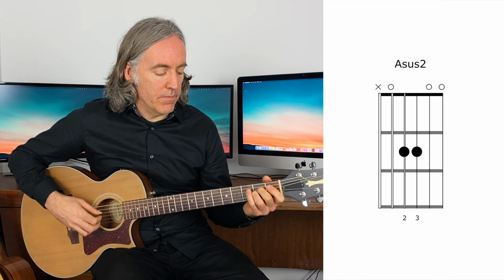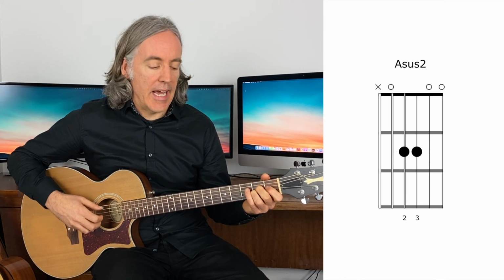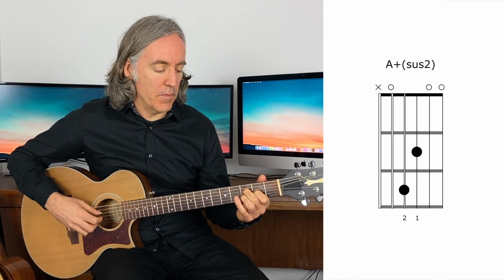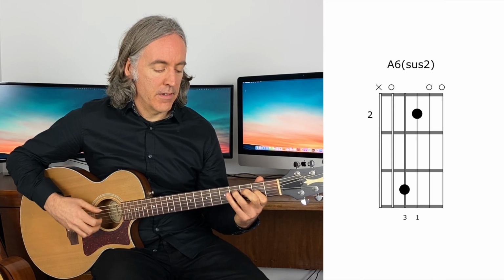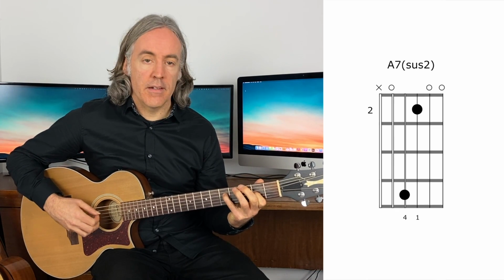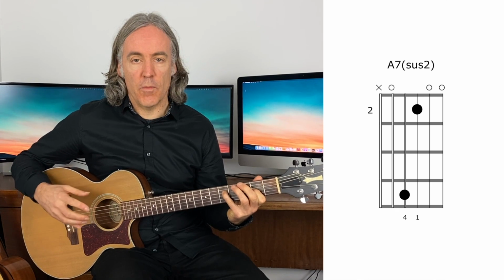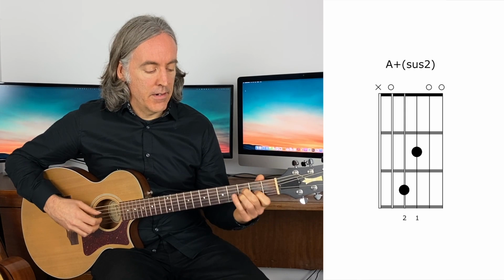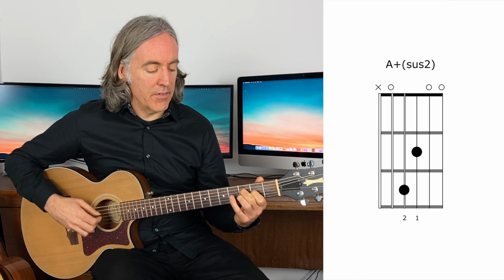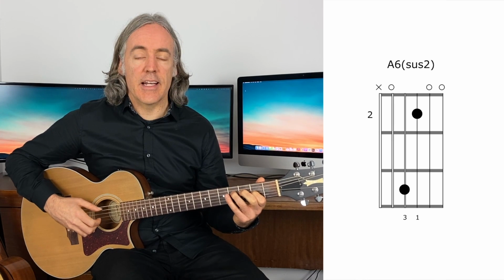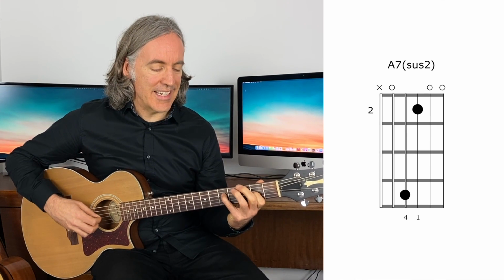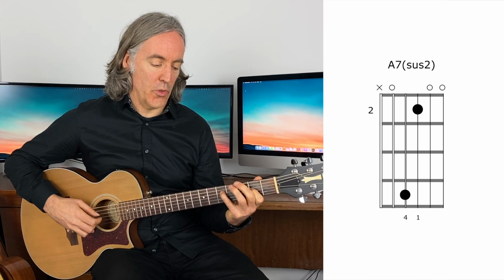We have over the A, the augmented. So what's happening here, that's 4 bars of A there. I've got the A suspended, then I've got the augmented, then it's the 6, and this is an A7 suspended 2 chord.